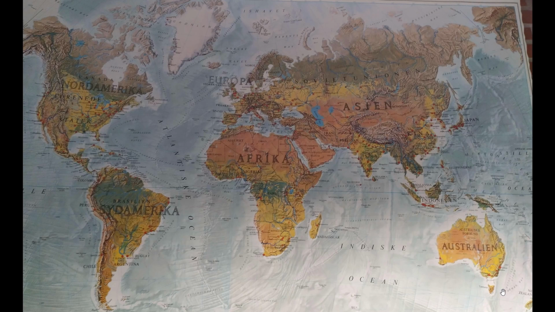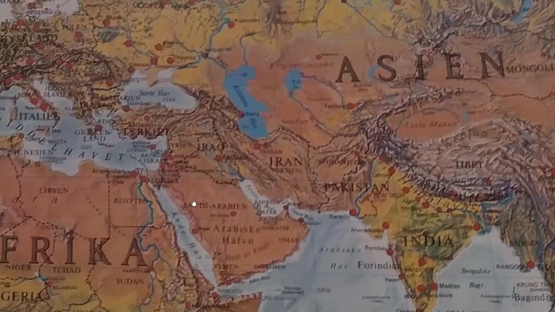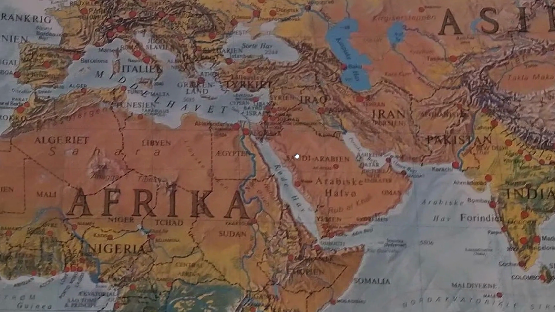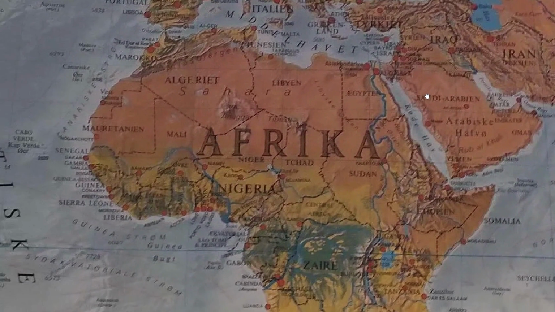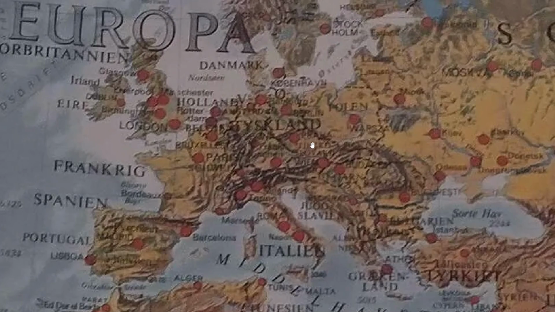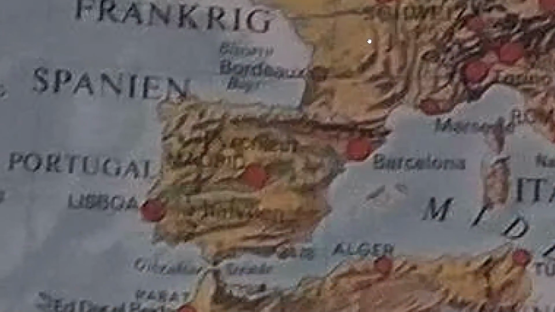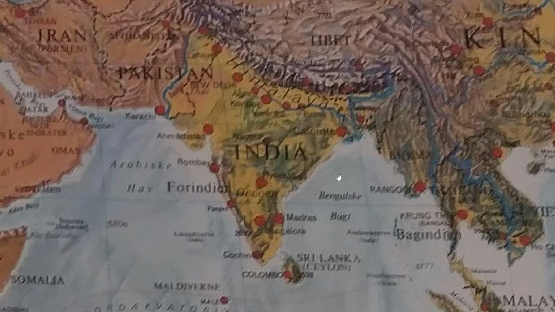Let's try this one. This one is in Danish, and it might be a little bit harder to see the political borders just because there's not a whole lot of color. So what are these giant red circles? I'm guessing that's showing us capitals or just major cities. It's not showing us capitals. Well, India is independent.